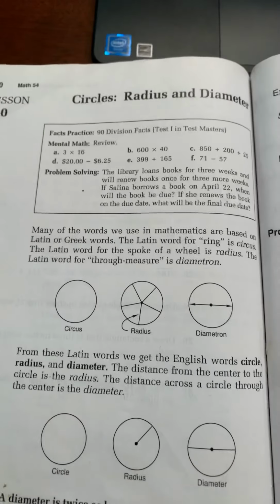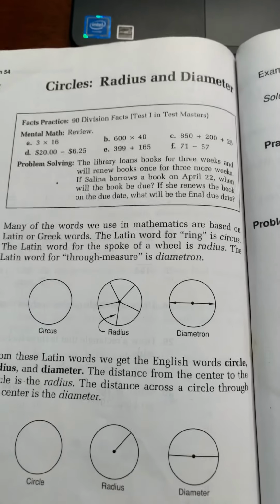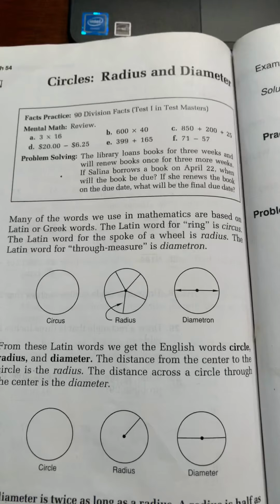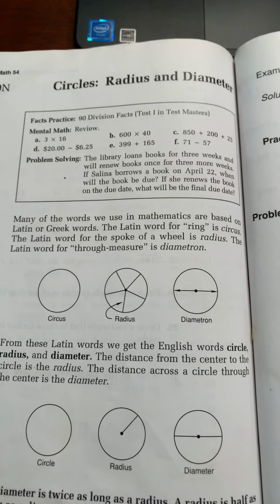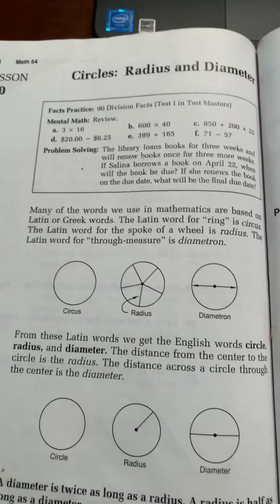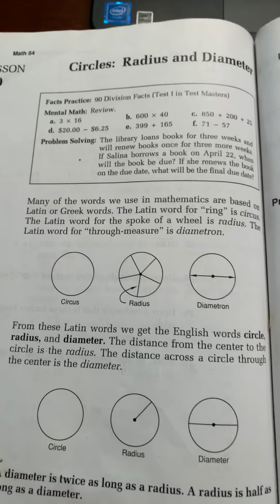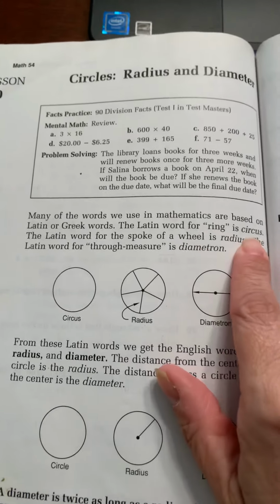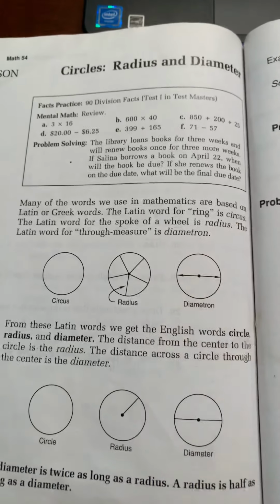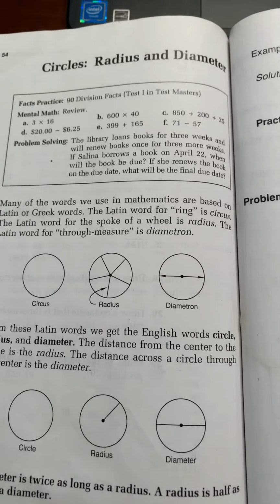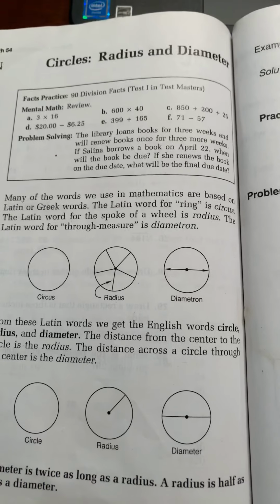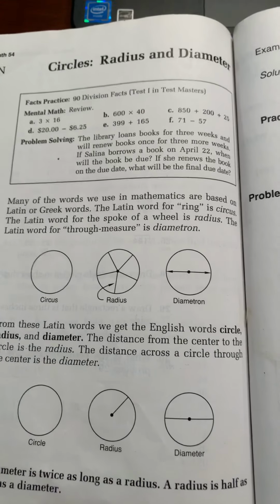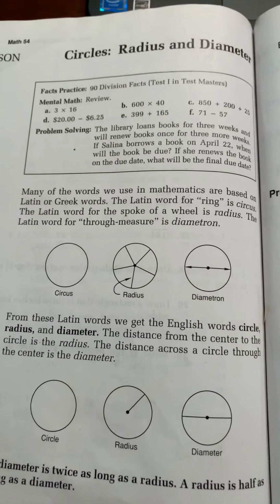Many of the words we use in math are based on Latin or Greek words, and I believe in 5th grade you're going to do some Latin and Greek study words for your vocabulary. A lot of our words come from those roots, but the Latin word for ring is circus. You might have recognized that word from a circus, like a 3-ring circus, or the circus performing in a big open circle.